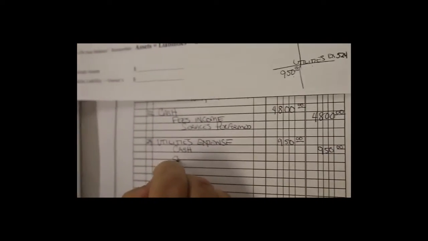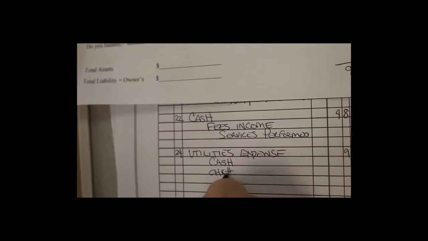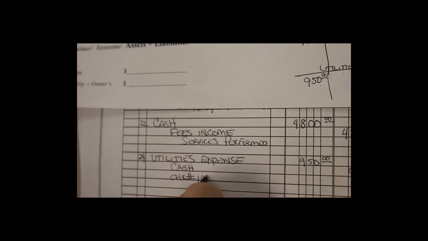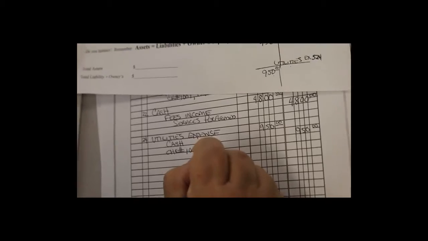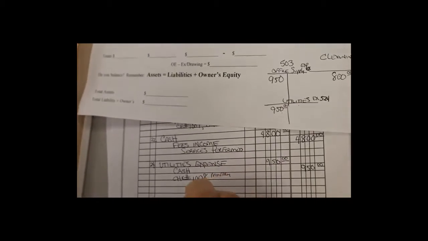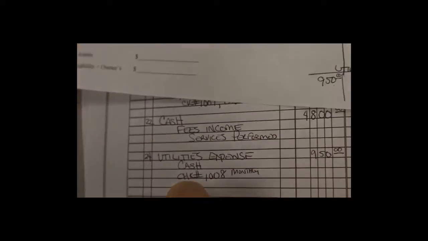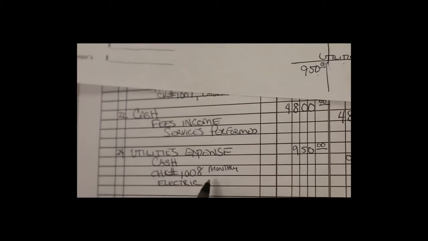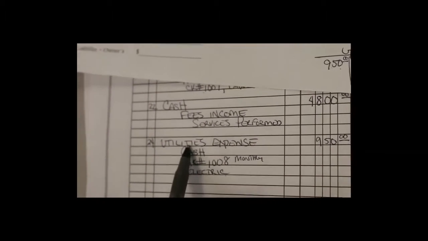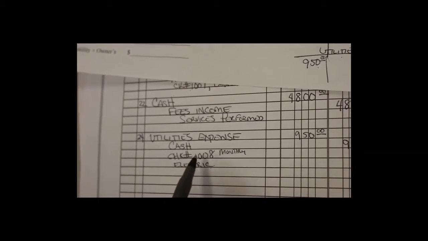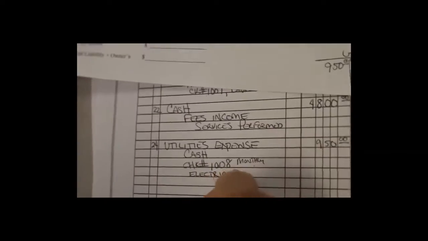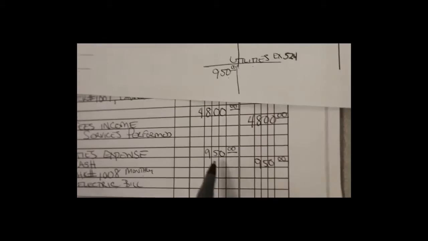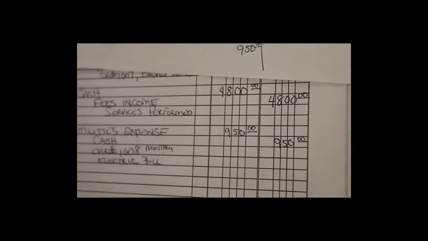And then under here, I'm going to write check number 1008. And then here I'm going to write monthly electric. You could take as many lines, doesn't matter. Monthly electric, because it says utilities. We want to make sure that we're specific: monthly electric bill. Okay? $950, $950.